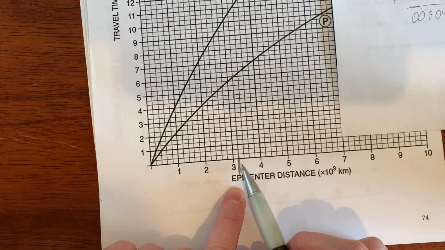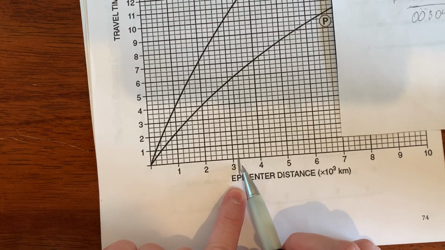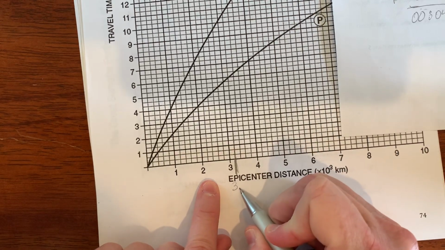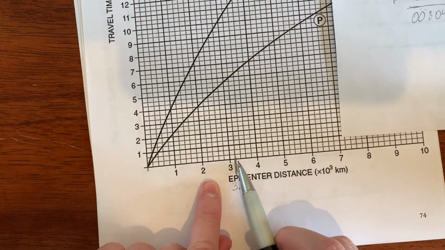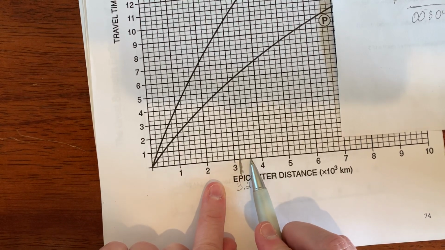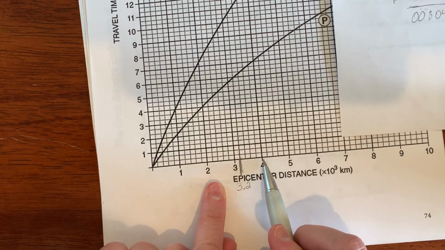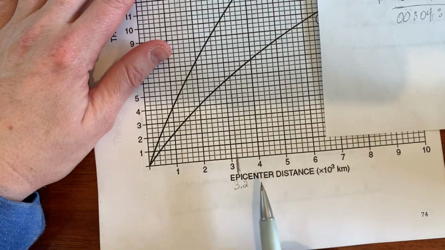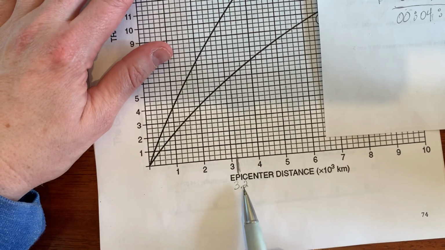So each of these is 2/10. Let's just count and make sure that these are right. Here's 3.2, 3.4, 3.6, 3.8, 4. So yes, these are 2/10. So our epicenter distance, we think, is 3.2.